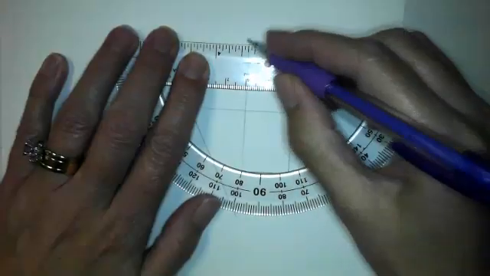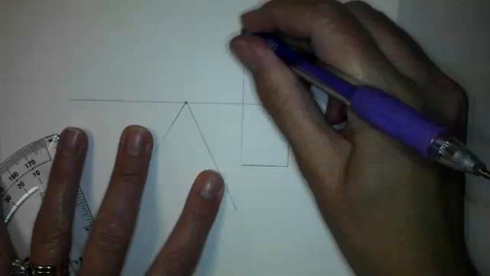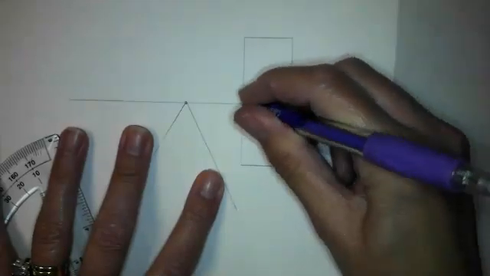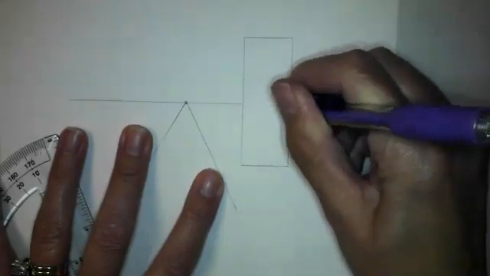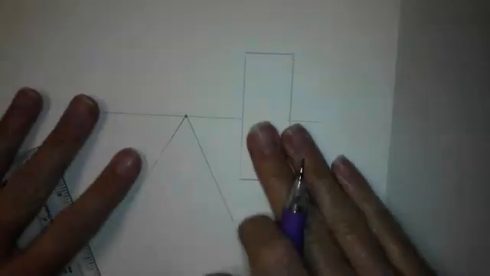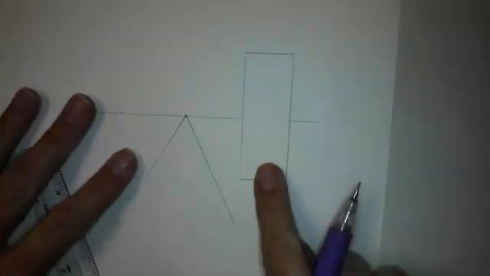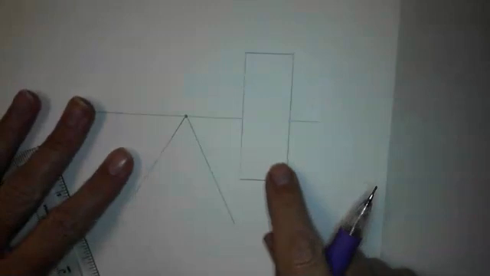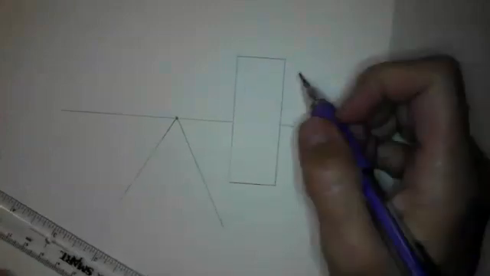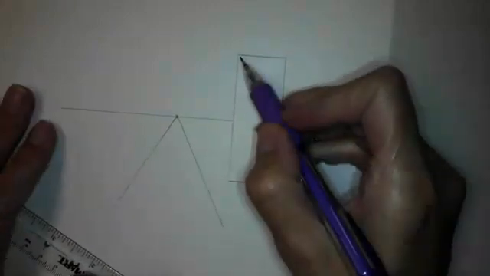Just a two-dimensional rectangle is what we're starting with. Now, to keep my mind straight, I am going to erase my horizon line because my building is not transparent, okay? This rectangle is going to be facing the viewer of the artwork, and it's going to be a solid building, not transparent.